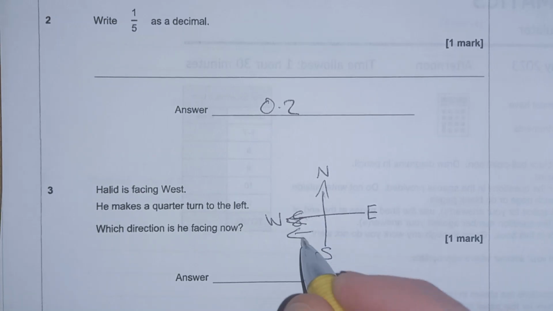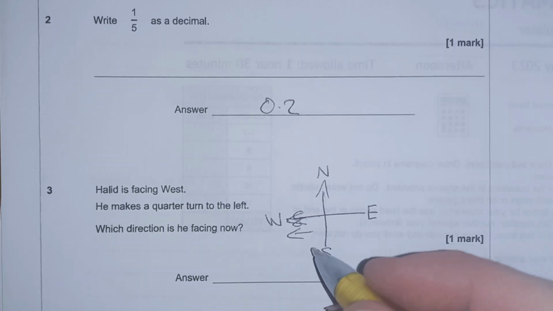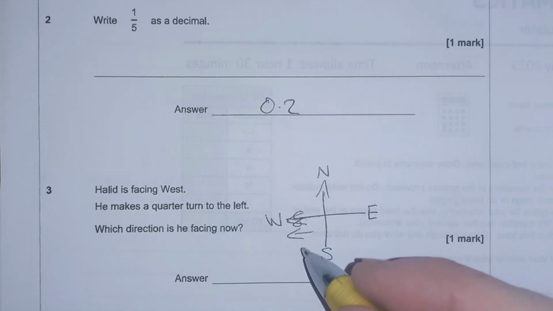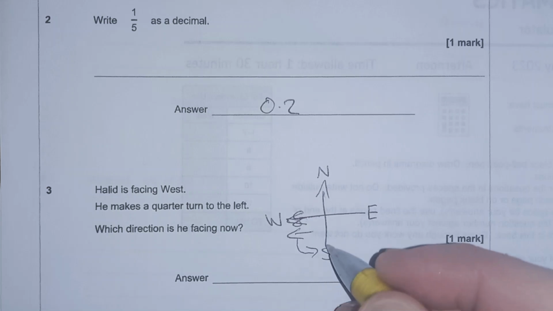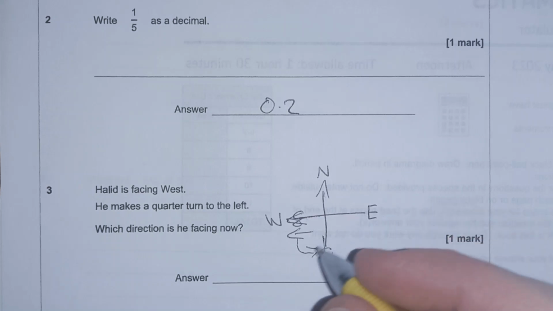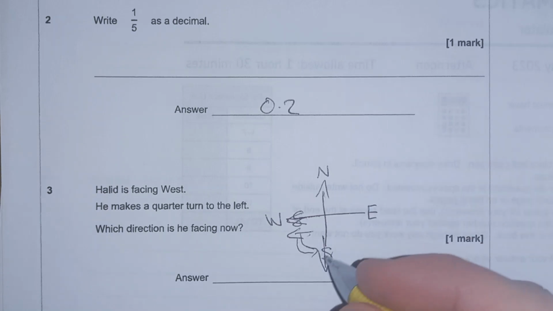Actually, let's do it separately. He's facing west that way. He makes a quarter turn to the left. So you might even want to turn your body. So you're facing west. I'm doing that myself now. And I'm going to quarter turn to the left. It would be this way. So I would now be facing south. Imagine that this arrow is just rotated round this way, pointing down south.